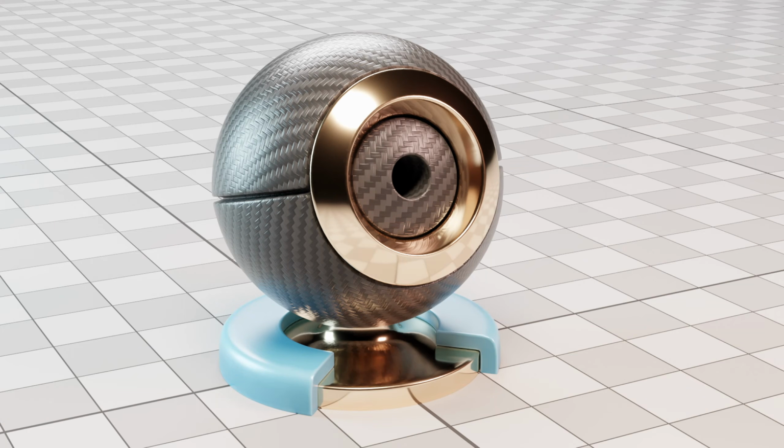Hello everyone, Lance here. It's been a while since I made some simple tutorials, and pretty much all the recent tutorials are pretty hardcore, so I think it's about time I make something a little simpler. So today I'm going to show you how to make this very nice carbon fiber material, procedurally, of course.